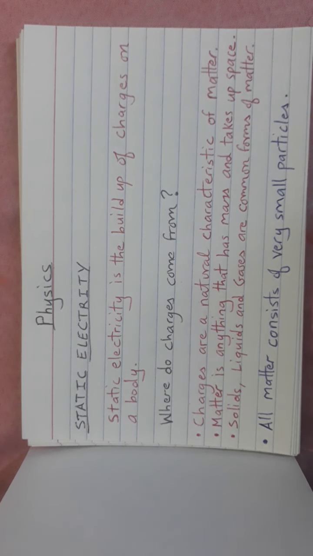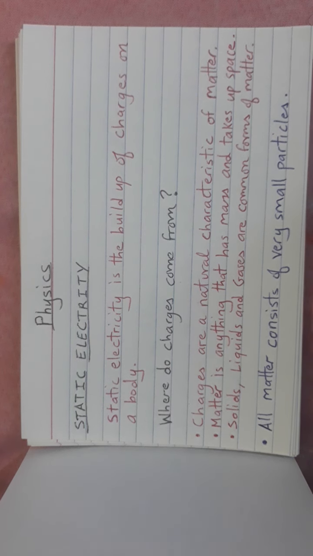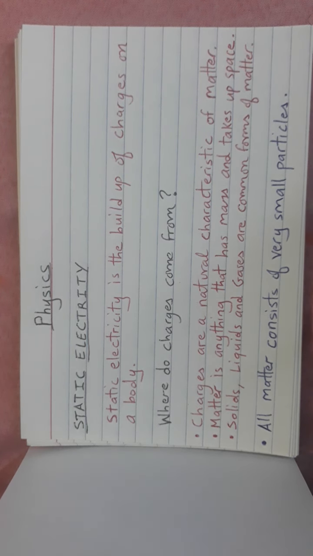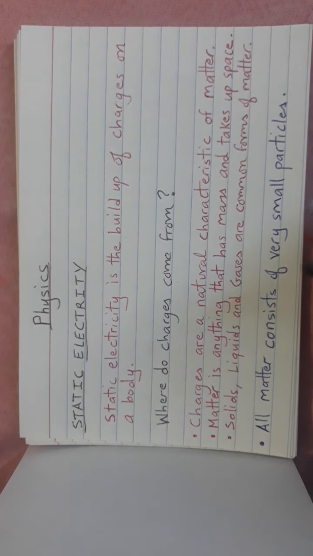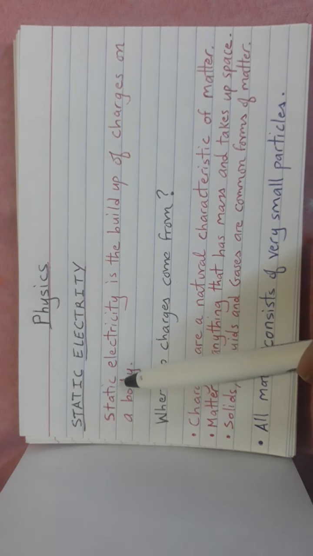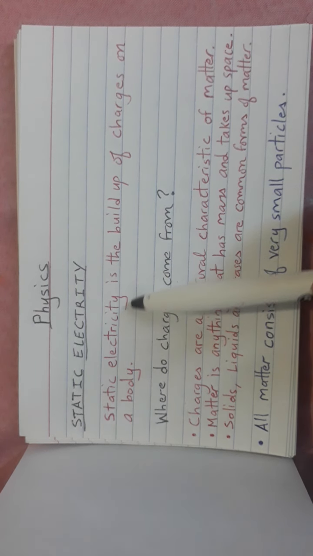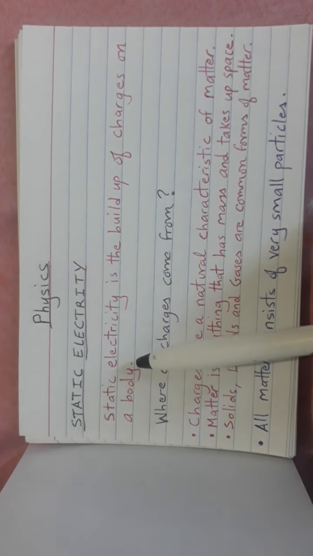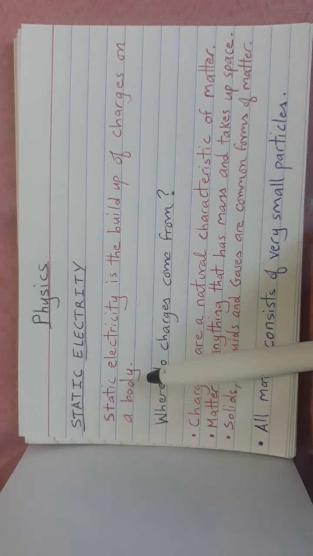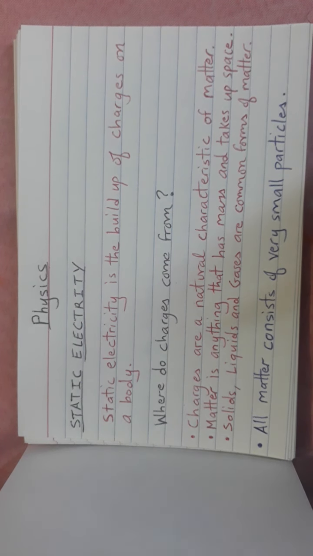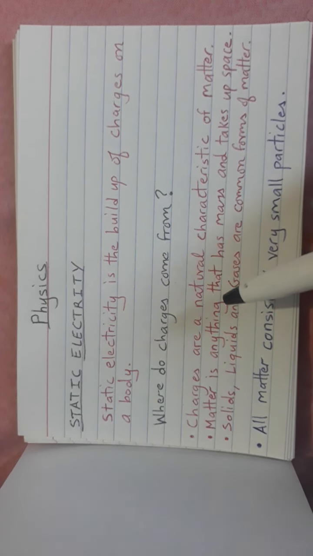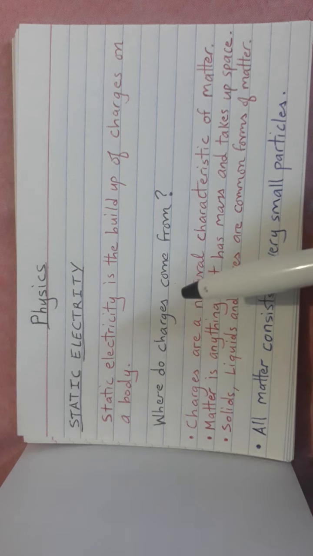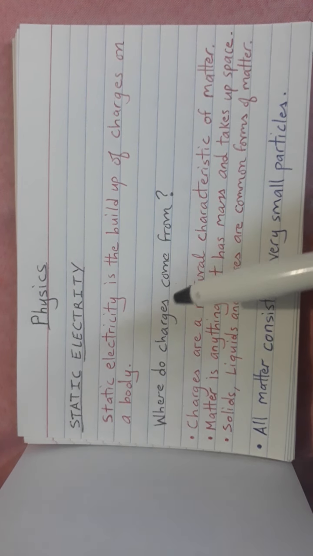Alright, so in this video I'm going to be looking at static electricity just to make it a bit clearer to some persons if you are having a problem with the PowerPoint. So static electricity is the buildup of charges on an object or a body. So we can have any object at all, and we can create a charge on that body.